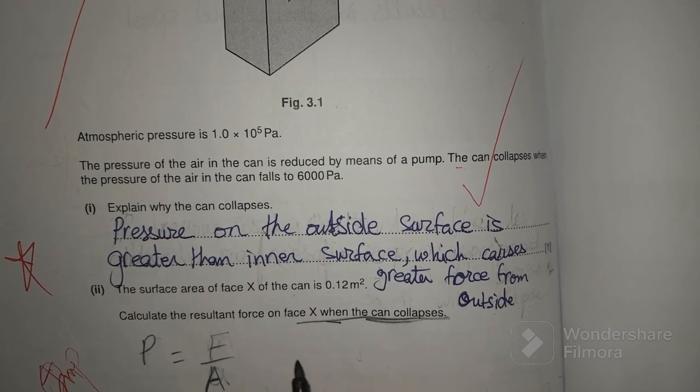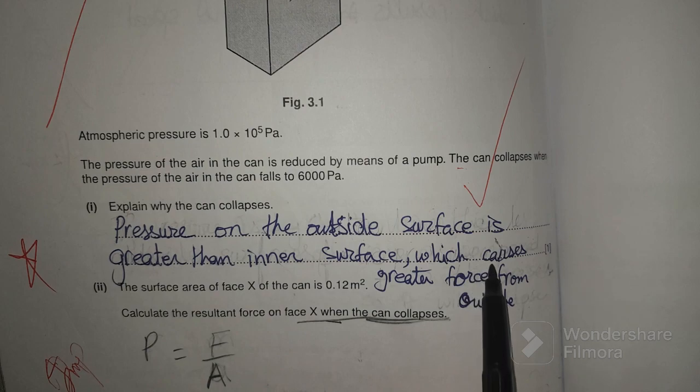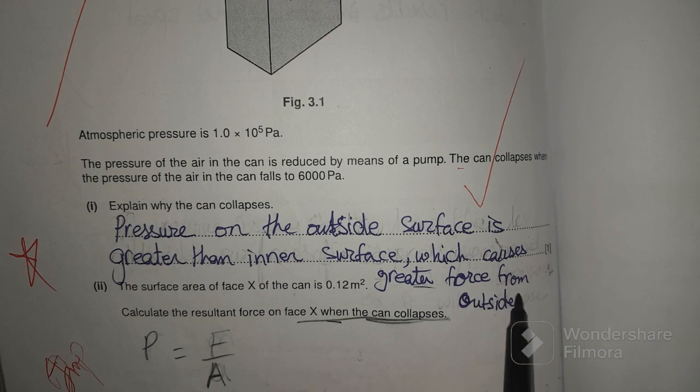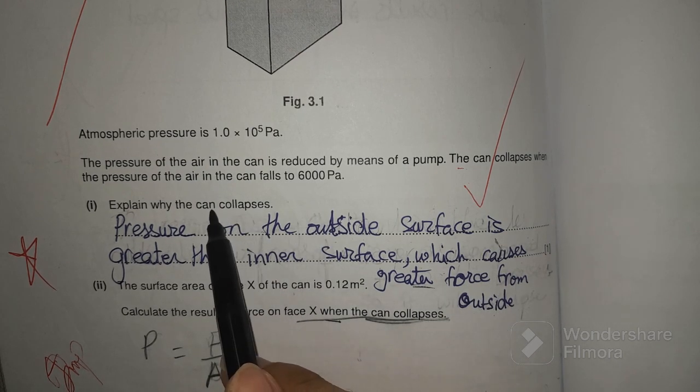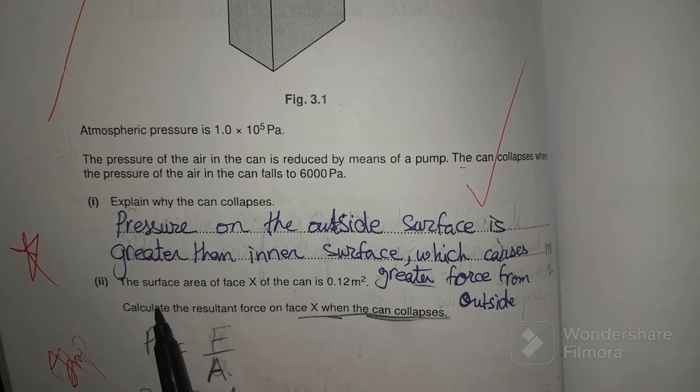So the answer will be: pressure on the outside surface is greater than on the inner surface, which causes a greater force from outside to collapse the can. So this is what we'll write in part A, part 1.